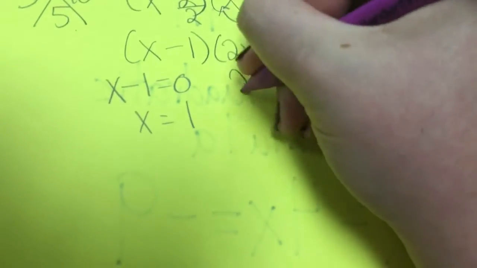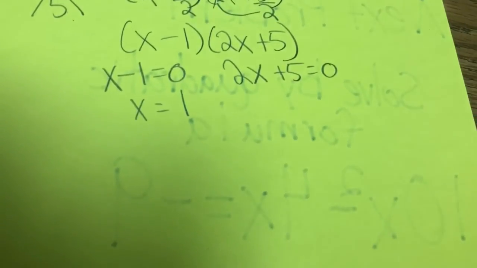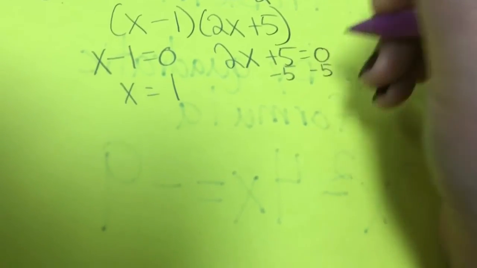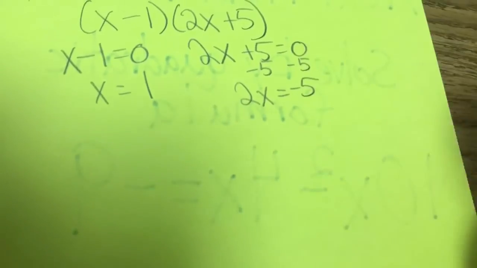So our x minus 1, set it equal to 0. I get x equals positive 1. My second parentheses, 2x plus 5 equals 0. I'm going to move the 5 over by subtraction because it's positive. I get 2x equals negative 5.